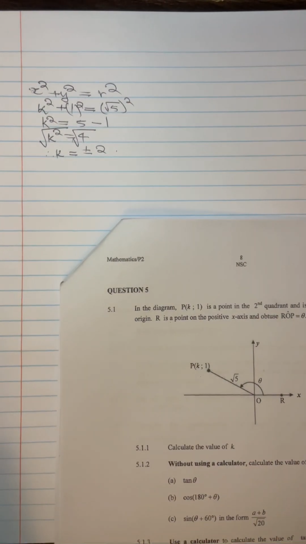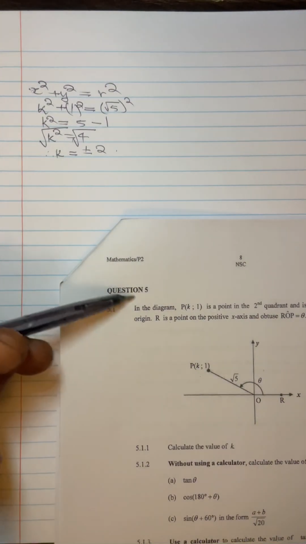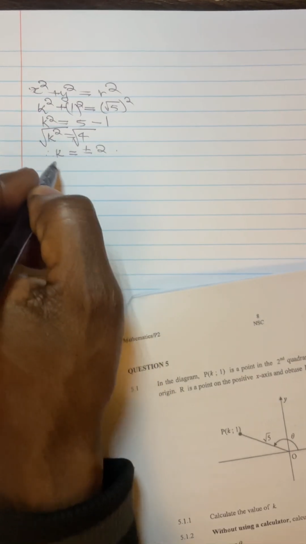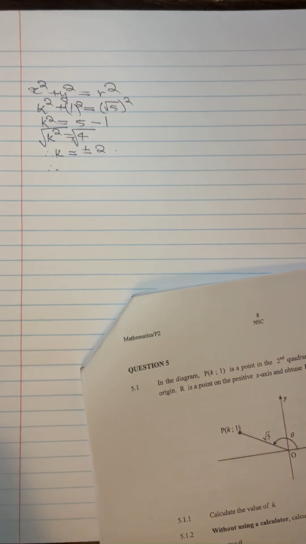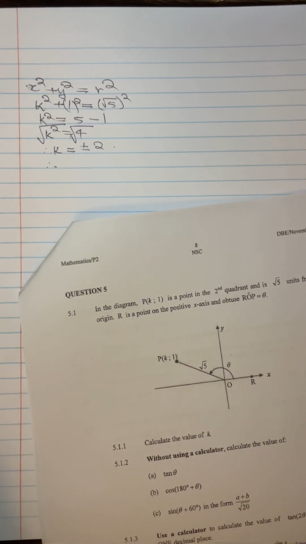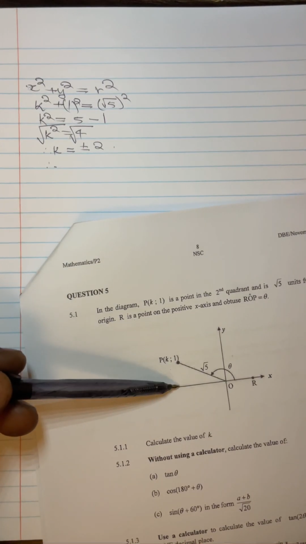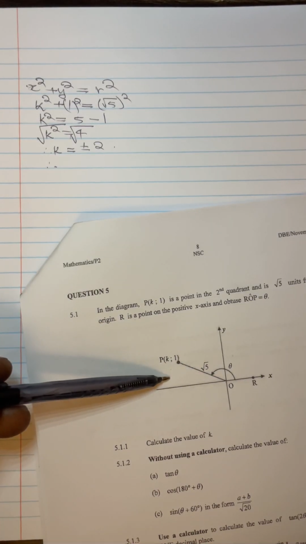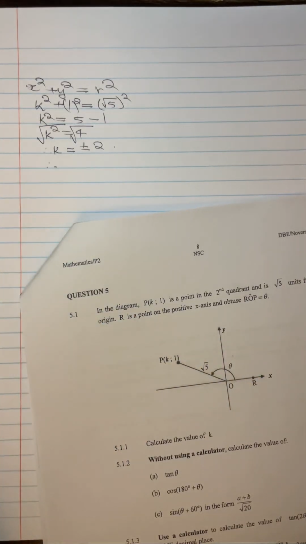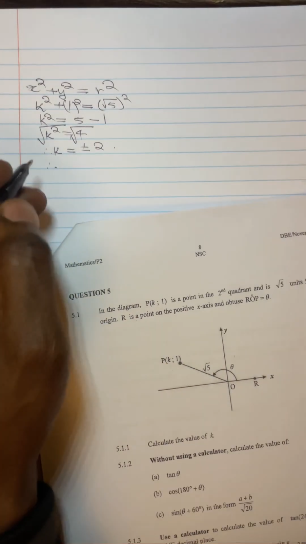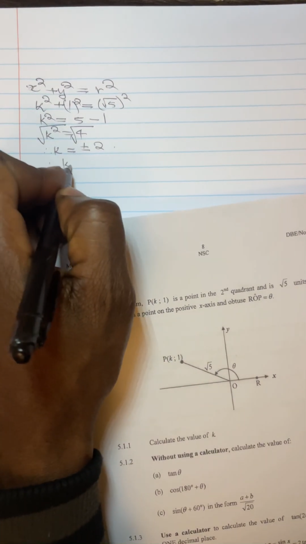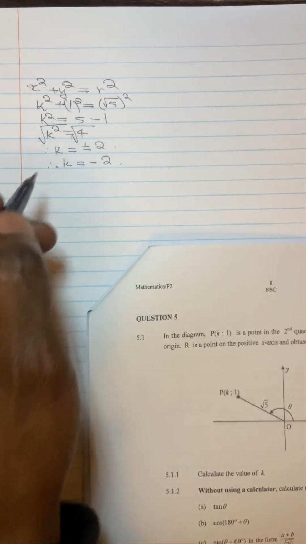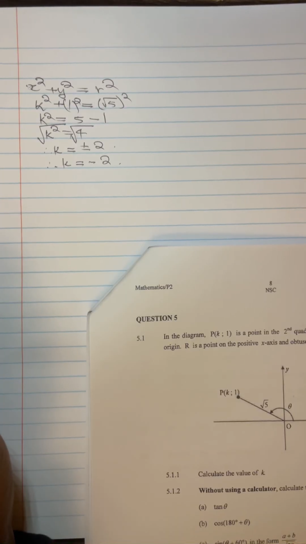Right? But we have to choose. Look at the question. This implies that our k is in the second quadrant, so your x should be negative, because going in that direction we have negative x values and that way positive x values. So we have to choose here. We therefore choose k equal to minus 2. That's the value of k for 2 marks.